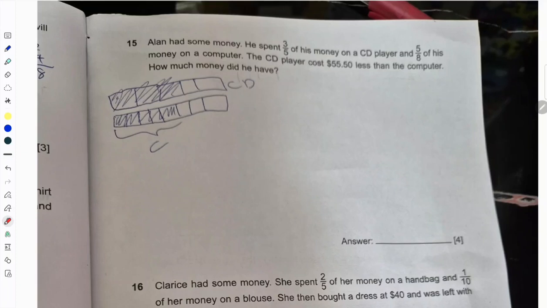Okay, this question is super easy. This one is of his money. His money won't change, right? Correct or not? Okay, so what do we draw? We draw 3 out of 5. This 3 out of 5 is for the CD player. But what I'm going to draw is 2 models.